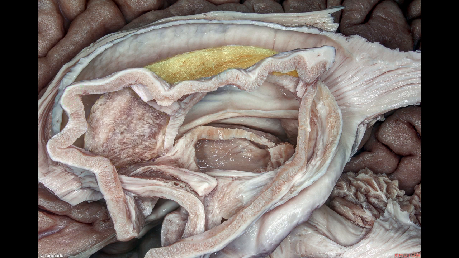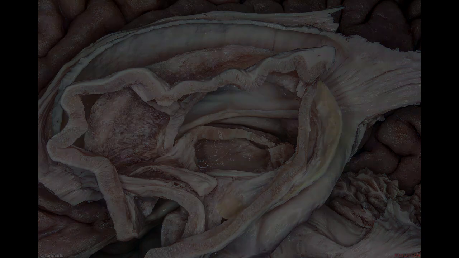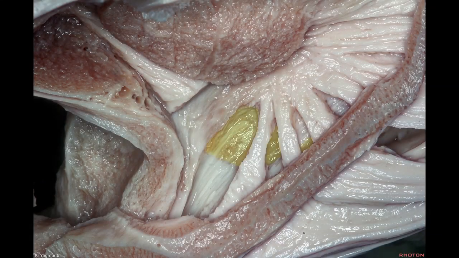The body of the caudate nucleus sits above the superior limiting sulcus and passes just deep to the posterior insular point. Below the posterior insular point, it's called the tail of the caudate nucleus, and it travels behind the inferior limiting sulcus. The tail of the caudate nucleus crosses the inferior limiting sulcus before blending into the amygdala.